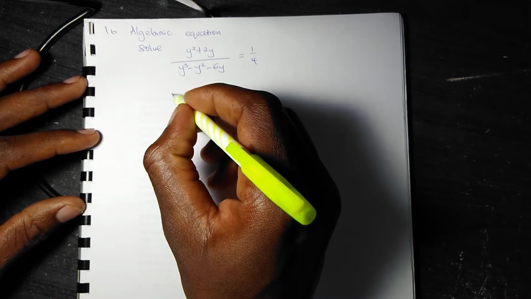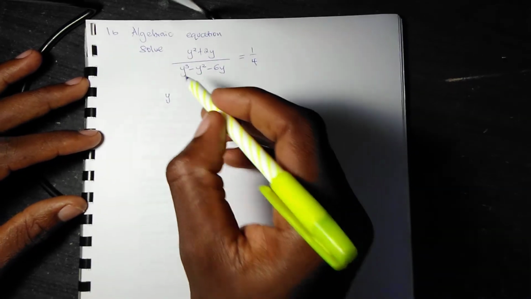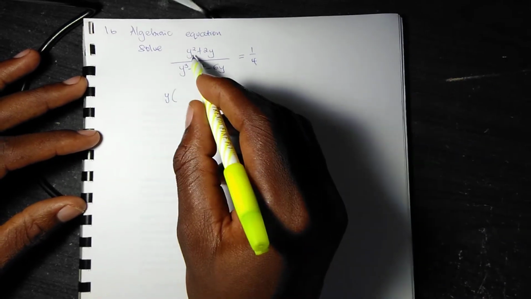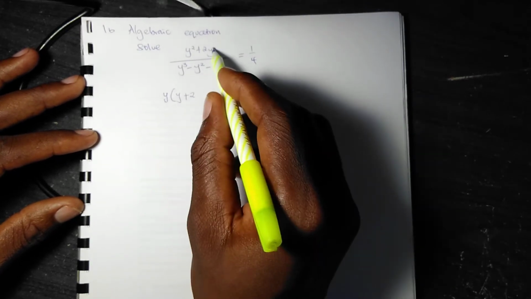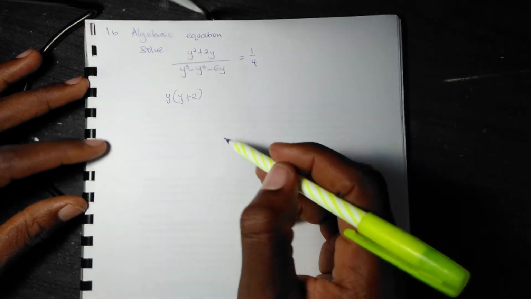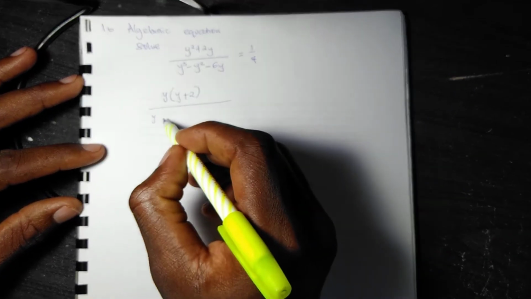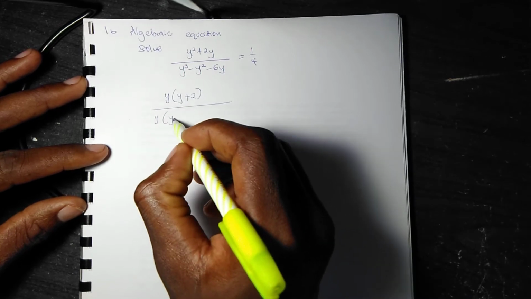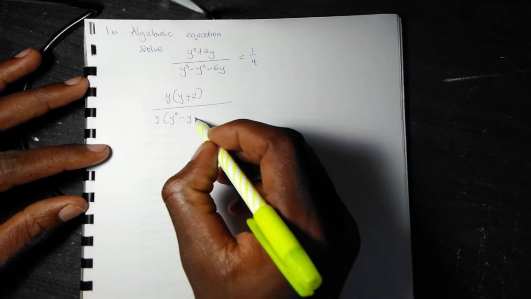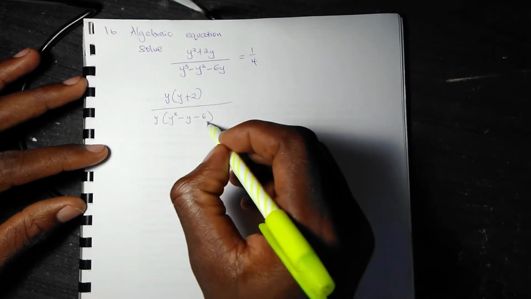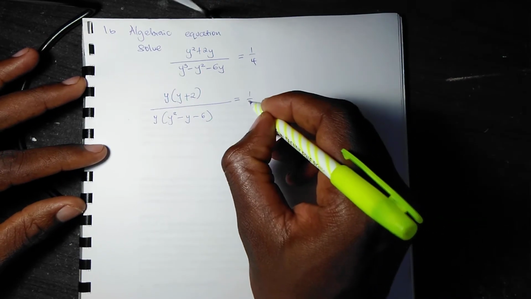In that case, we can start with the numerator: y into, here it will remain y plus 2, with the y on the outside. And the denominator, if we remove one y, we end up having y squared minus y minus 6, and that is equivalent to a quarter.